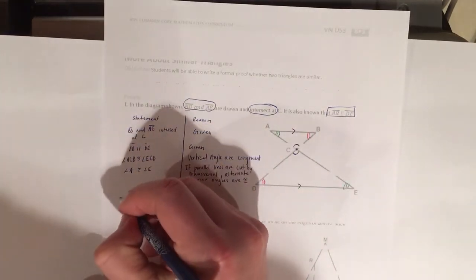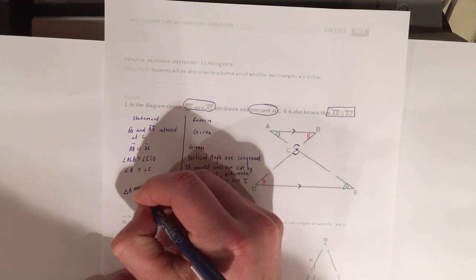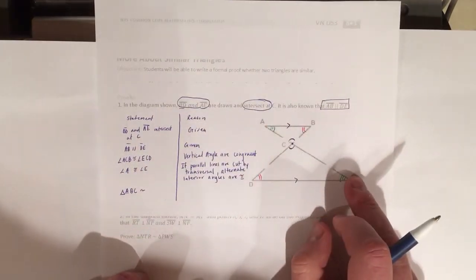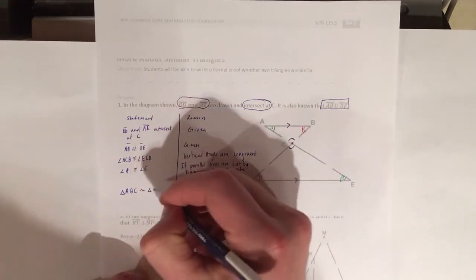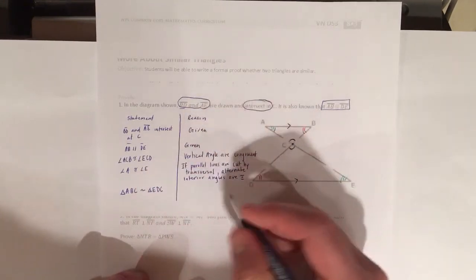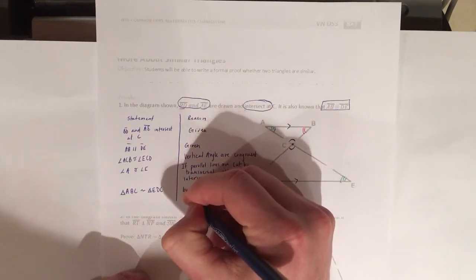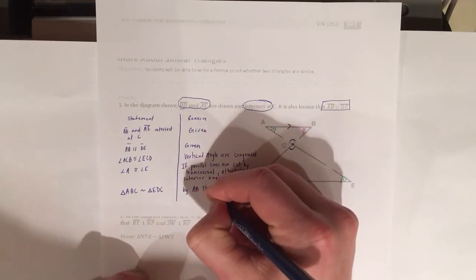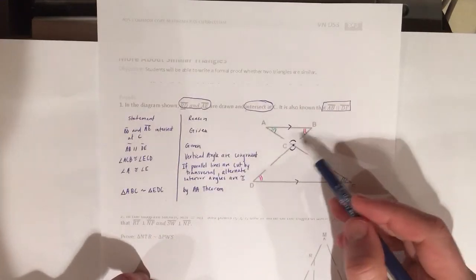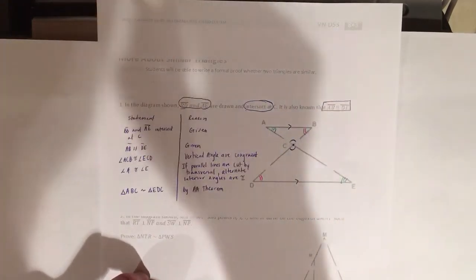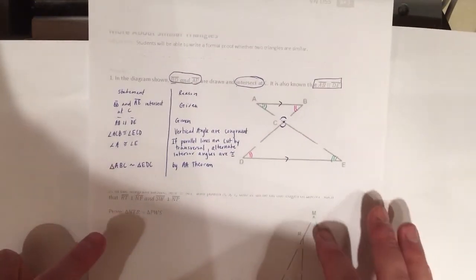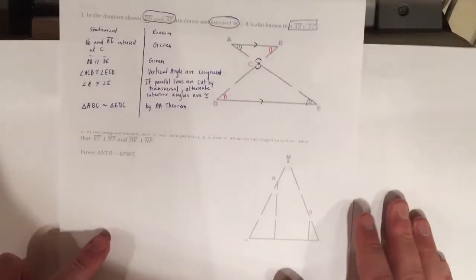The final thing I'm going to do is triangle ABC is similar to, and again you've got to make sure that you get these corresponding parts right, triangle EDC by the angle-angle theorem. And now if these were truly similar, you could measure and determine the scale factor, but that's not the point of this. This is just to prove two triangles are similar.